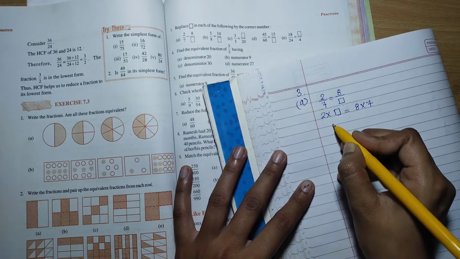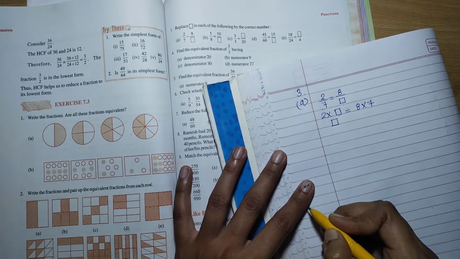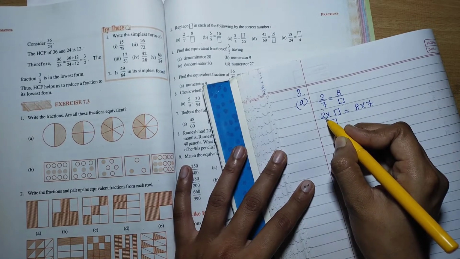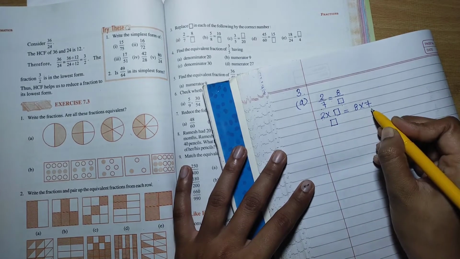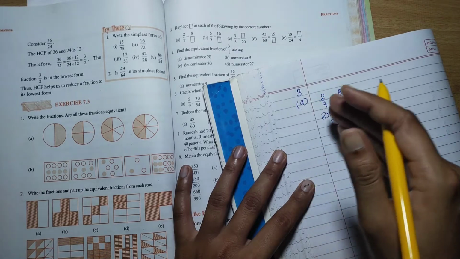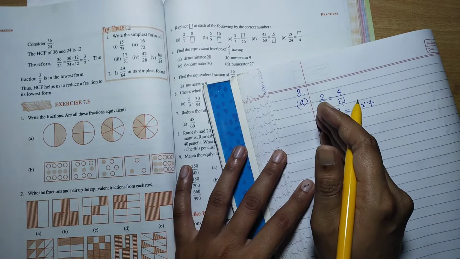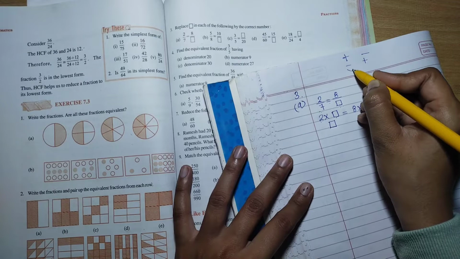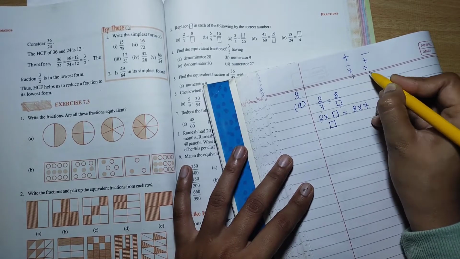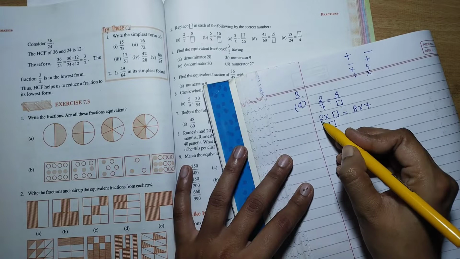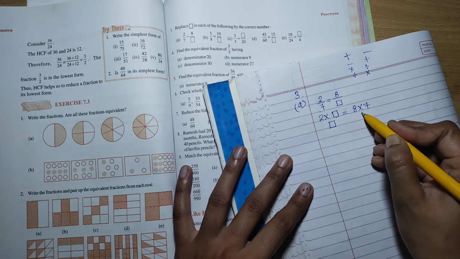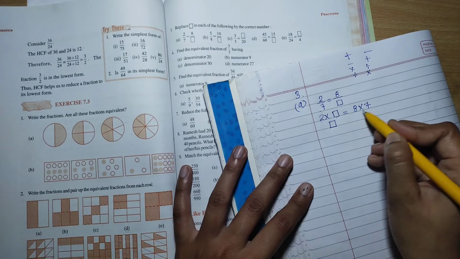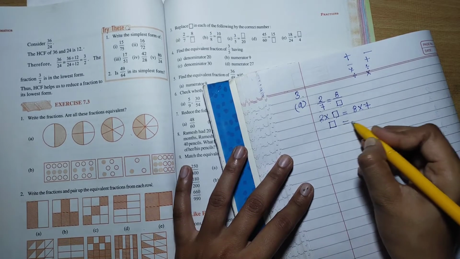I will tell you to do one thing. We will put the box alone, and 2 is supposed to go to this side. Now how we are going to do that, let us have a look. Let me tell you one rule of transposing. When you are transposing, if any number you are sending from this side to that side, remember one thing: plus becomes minus, minus becomes plus, multiplication becomes division and division becomes multiplication. Now here 2 is in multiplication, so when it goes to this side, it will become division.